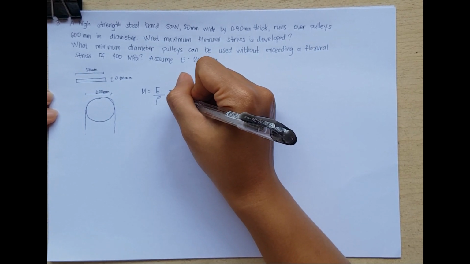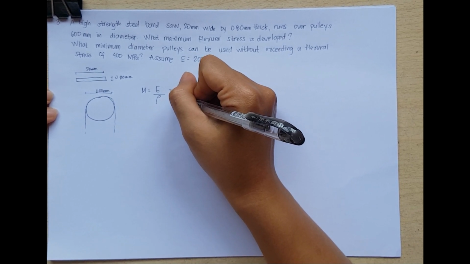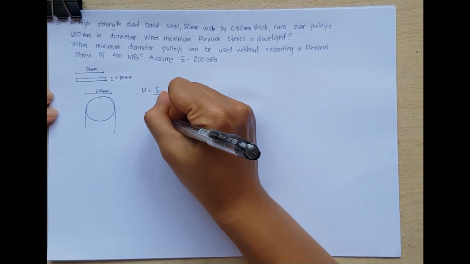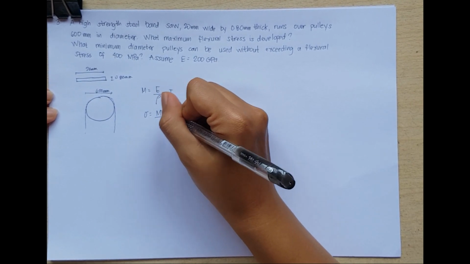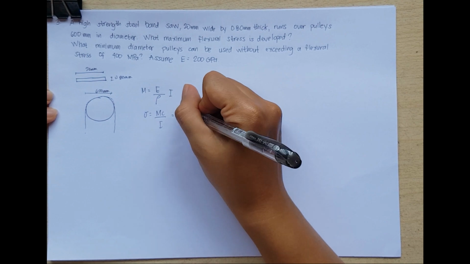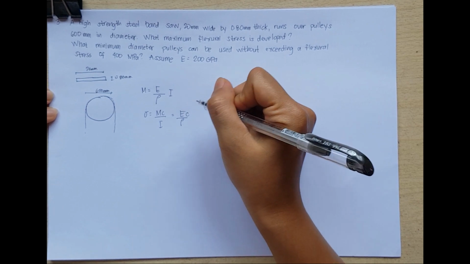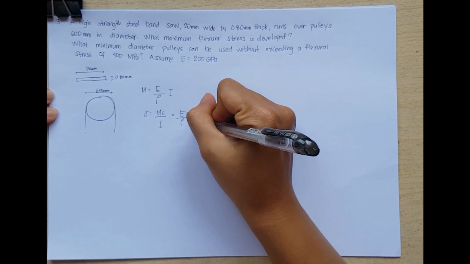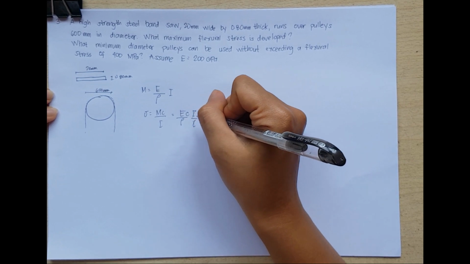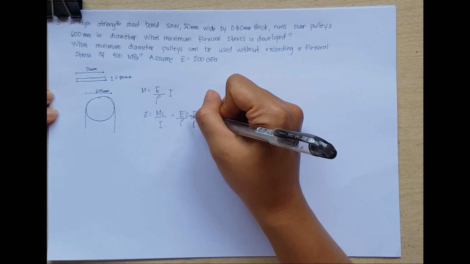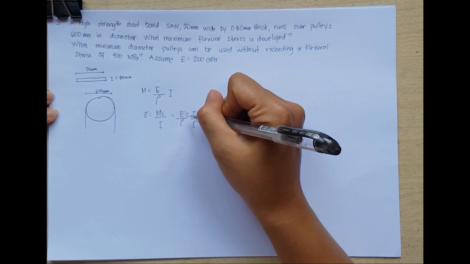We got this formula earlier when we were deriving the flexure formula, where our stress is equal to Mc over I. So, we substitute the moment, then over I, so it will cancel at this portion. So, we have the value of the modulus of elasticity of 200 gigapascal. And then, we also have the value of c, or the distance from the neutral axis to the outermost fiber.